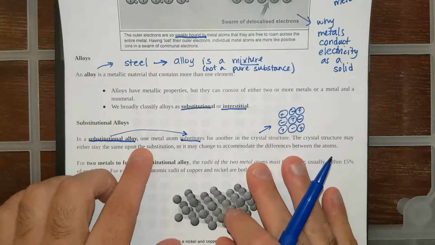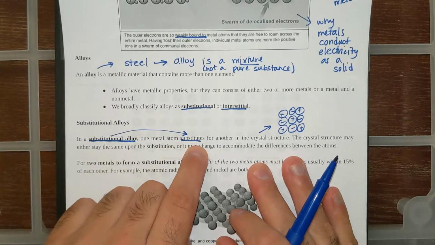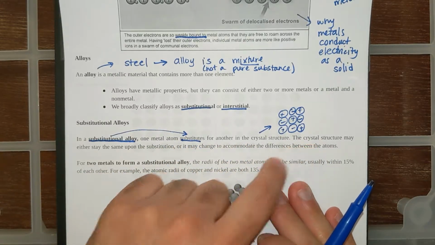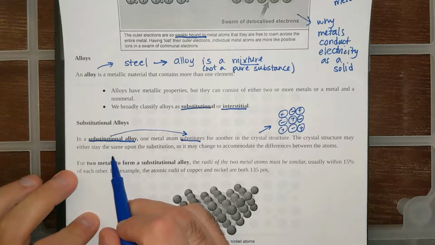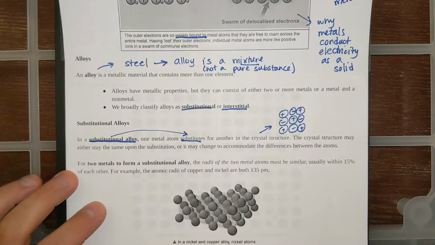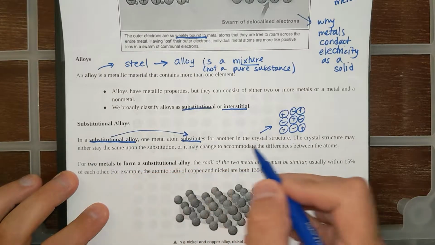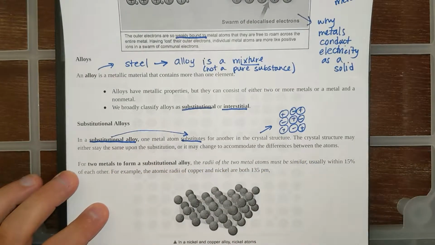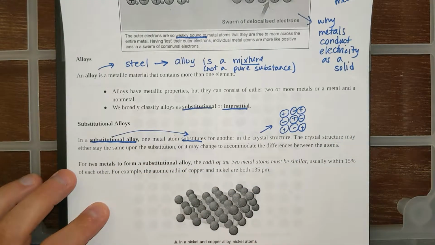So a substitutional alloy is when one metal atom substitutes for another in the crystal structure. The crystal structure may either stay the same upon the substitution, or it may change to accommodate the differences between the atoms. So what that means is the properties may be the same, or properties can be strengthened or weakened, right? So the crystal structure may either be the same or change.